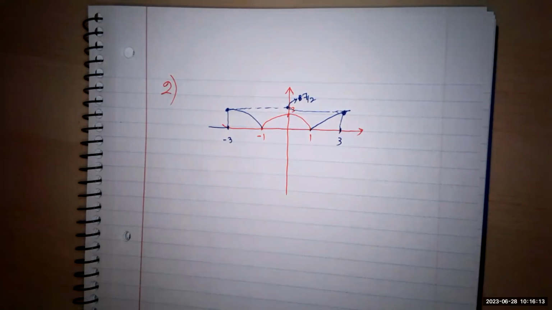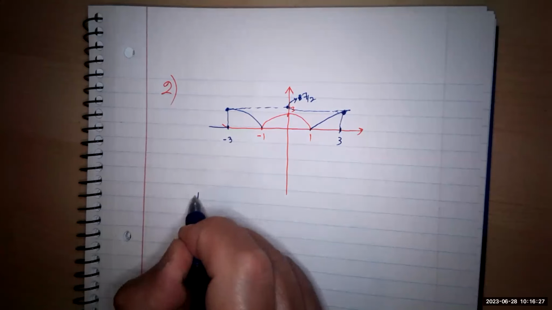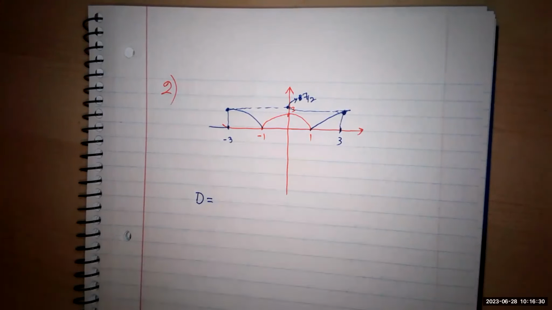So we want to find out the same thing over here: what is the maximum and what's the minimum that we are going to have for this function. So let's start with the domain. What's the domain of this function? How far can you go to the right and to the left and be on the function? Any suggestion?